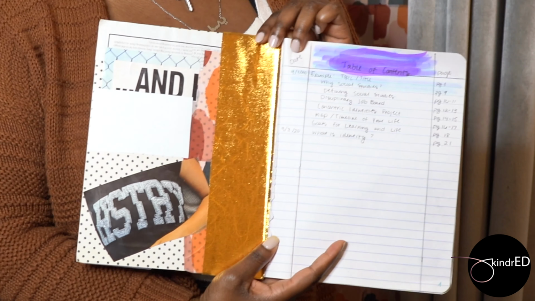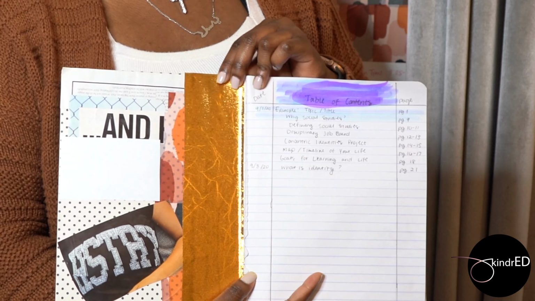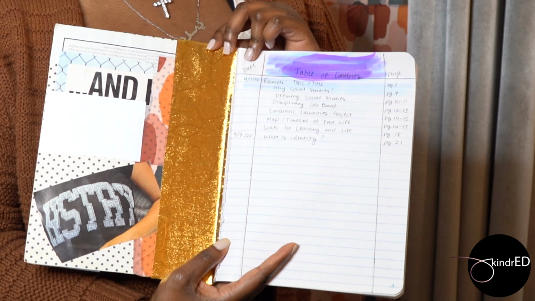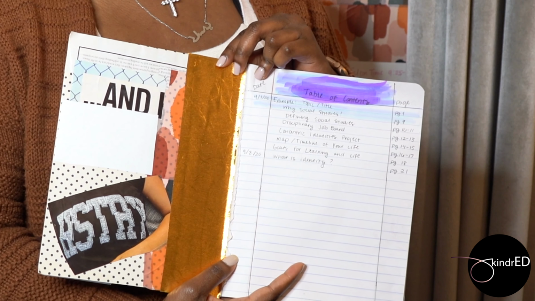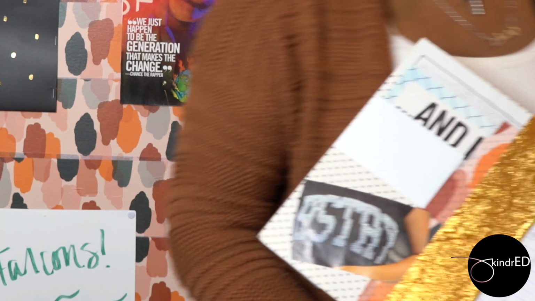Your notebook setup starts with your notebook dashboard. This is the inside front cover. Think of it the way you would think of a dashboard in your car. It's where you see all the materials that are going to help you get where you're going.